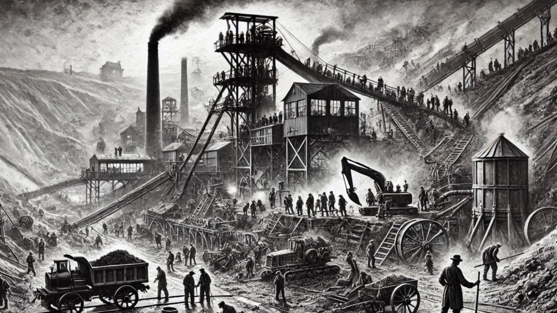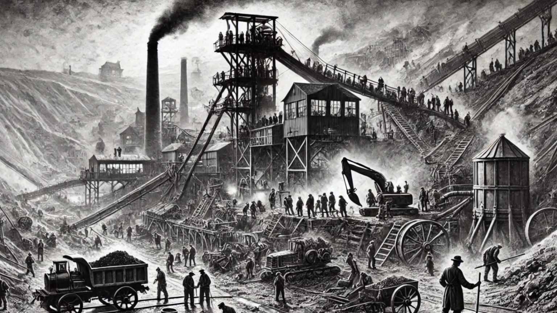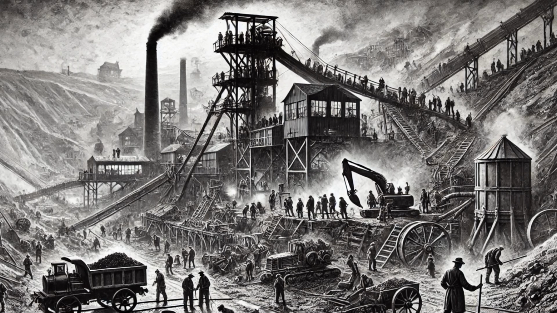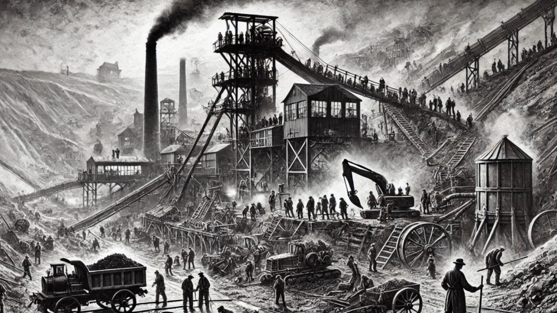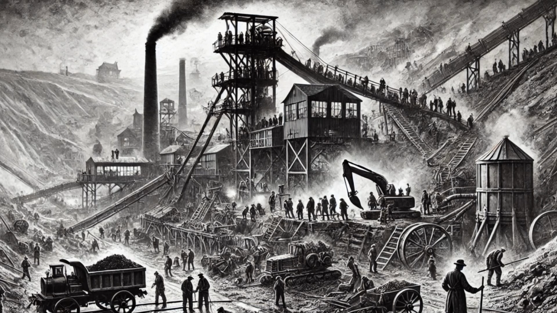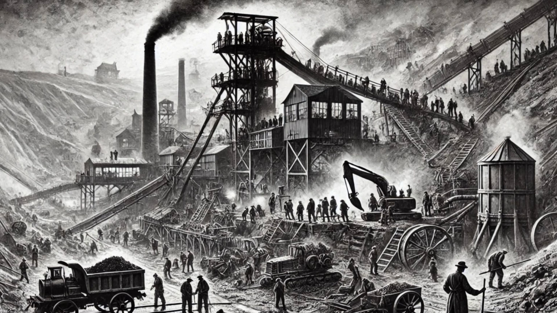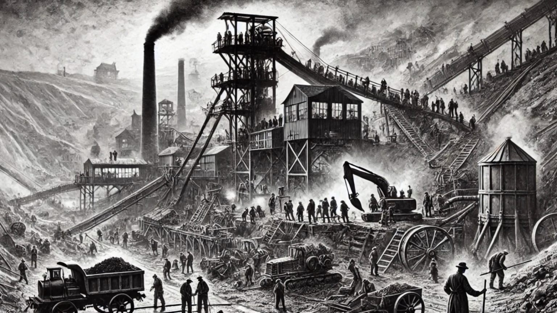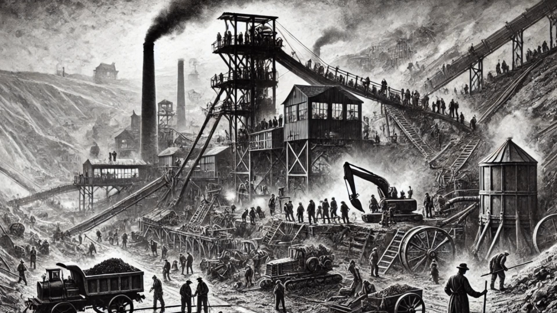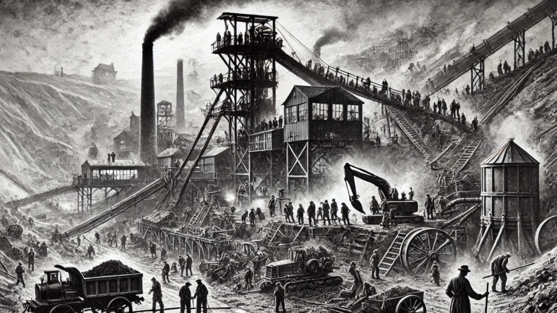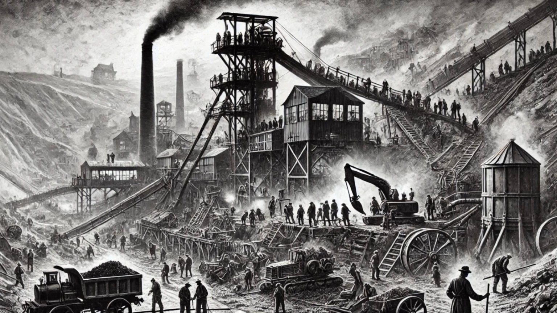The rise of factories and industrial activities led to significant environmental degradation. The burning of coal for energy produced large amounts of smoke and soot, polluting the air and creating hazardous living conditions. Industrial waste was often dumped into rivers and waterways, contaminating water supplies and harming aquatic life.